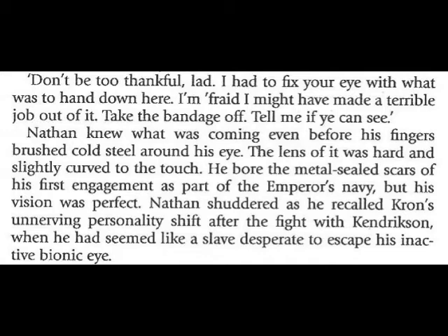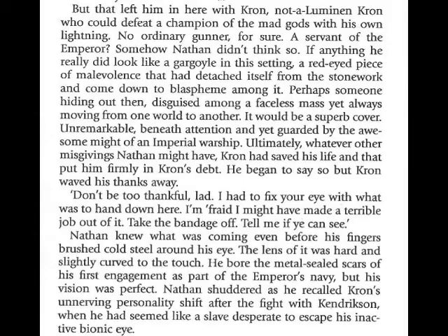And more importantly, as Nathan says here, his vision is perfect. This is beyond the capabilities of the Imperium at this point in time. What he says, "I had to fix your eye with what was to hand down here," is the definition of an STC. Another interesting aspect of this story, Ancient History, is that Nathan calls Kron a gargoyle on 3 separate occasions in this story.